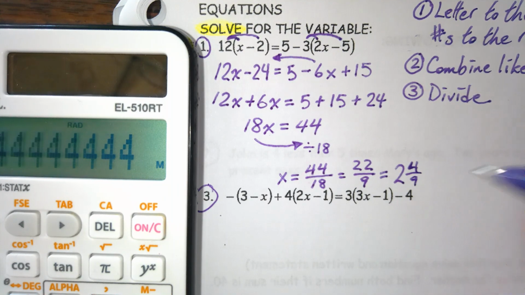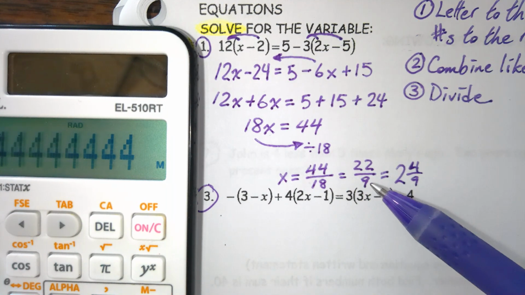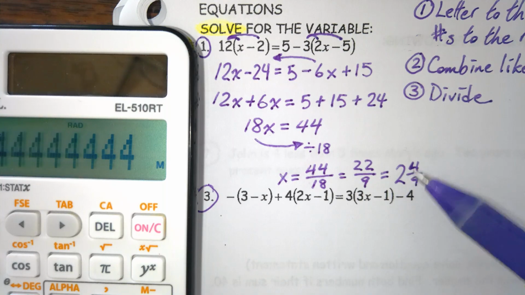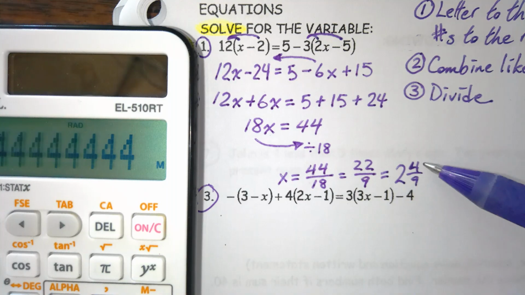Excellent. I think it's okay if you do 22/9, but if the question asks for a mixed number final answer, then you do need to change it to a mixed number like this. So 9 goes into 22 two times with a remainder of 4.